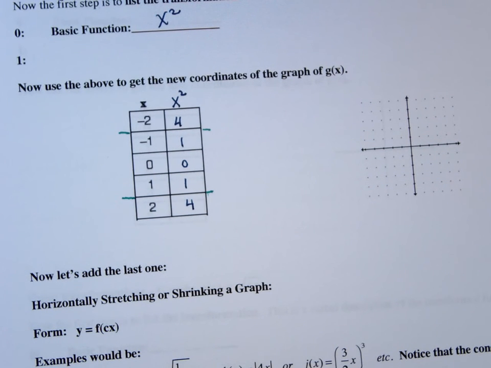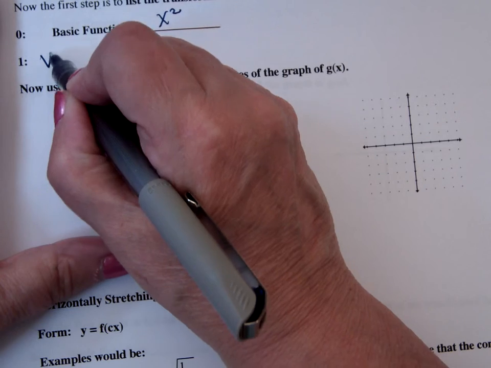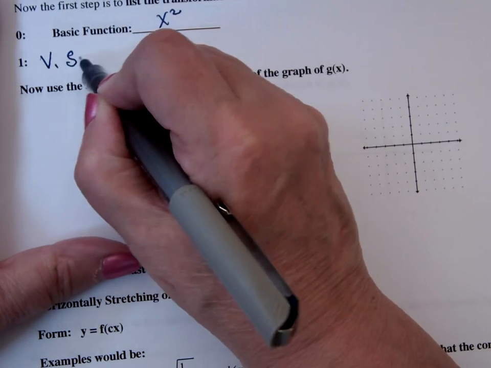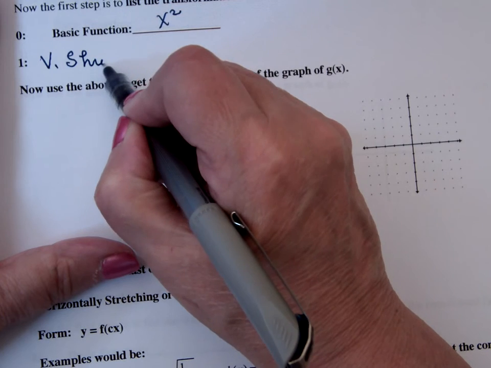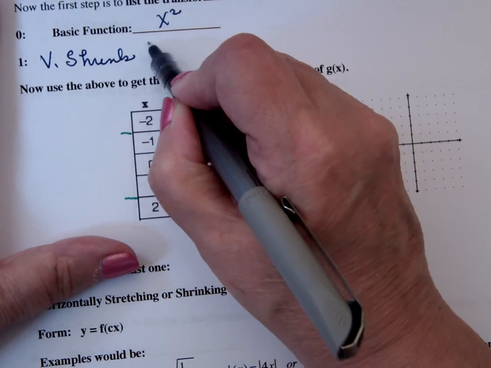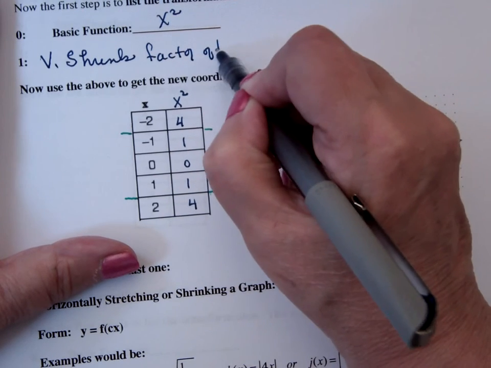Is it a stretch or a shrink? It's a shrink because it's 1/2, right? Makes the y values smaller. And because it's on the y values, it's not horizontal but vertical. So this would be, and I normally just put V shrink, and its factor of 1/2.